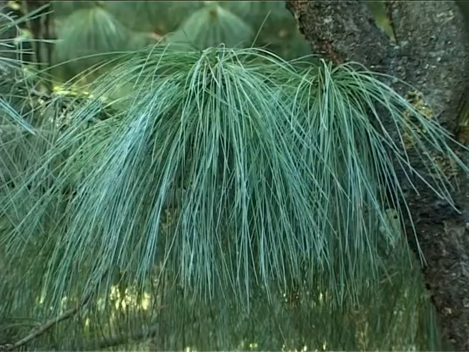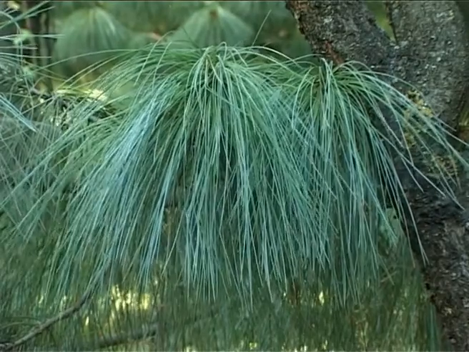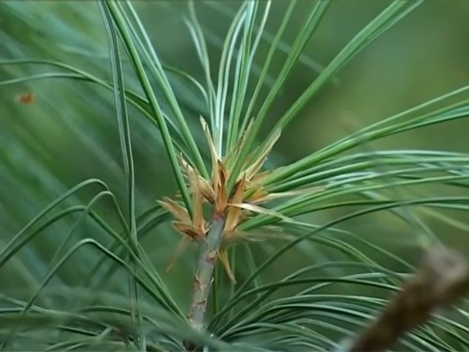Leaves in gymnosperms are dimorphic, that is, they are of two types: 1. foliage leaves and 2. scale leaves. Foliage leaves are variously shaped.